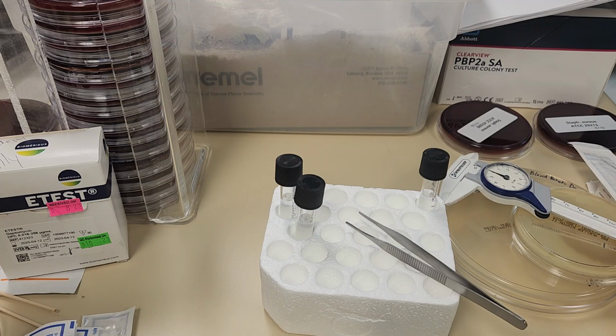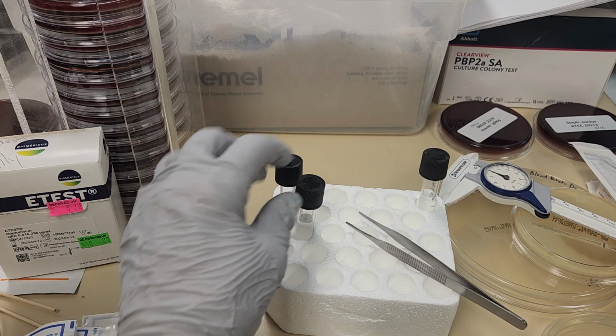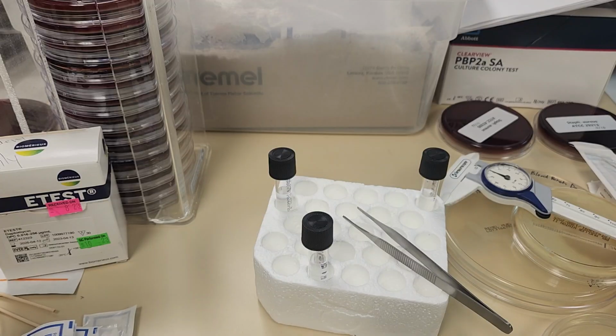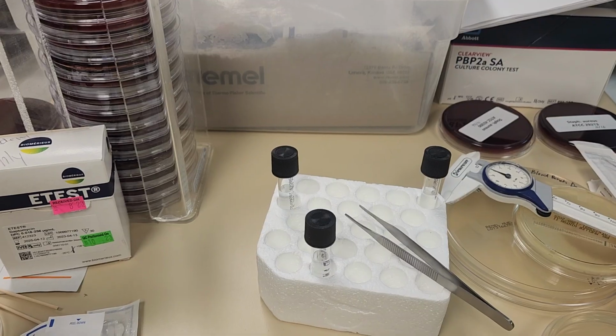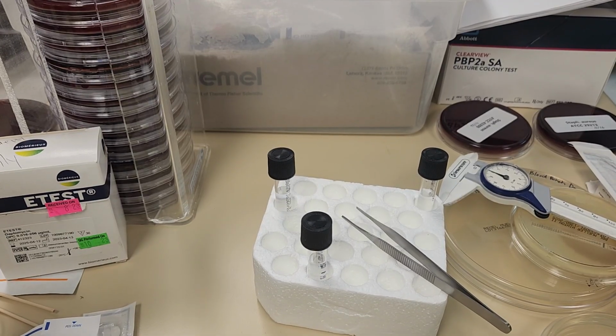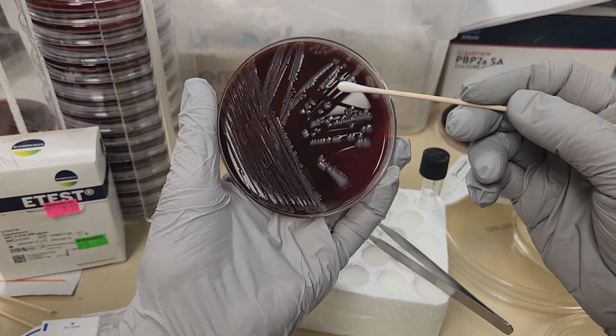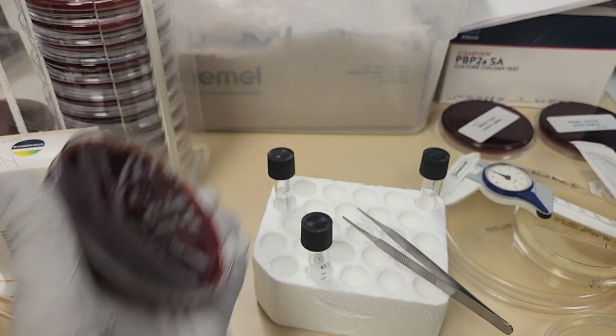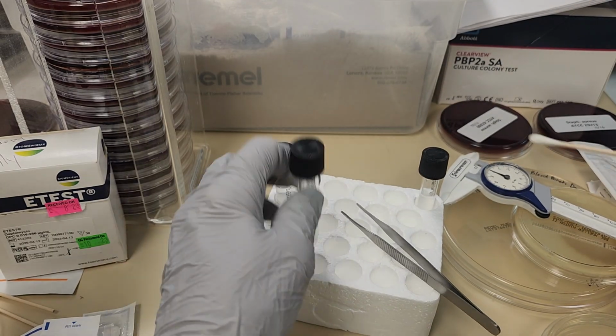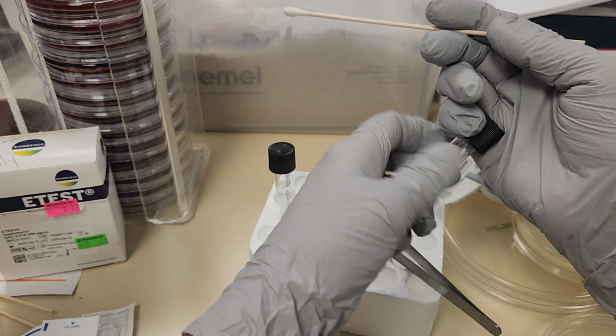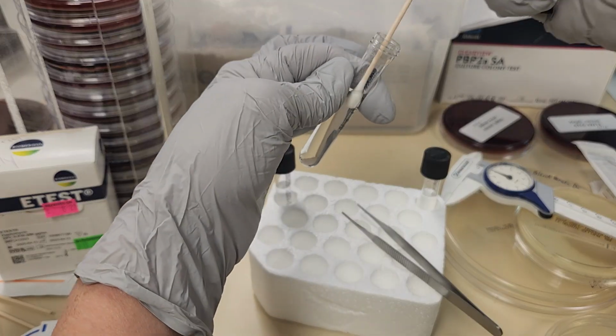So this time we're going to set up another Mueller-Hinton plate, and we're going to use E. coli. Going to make our suspension in sterile saline.